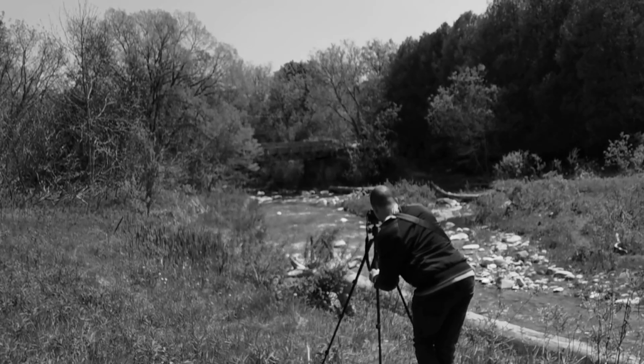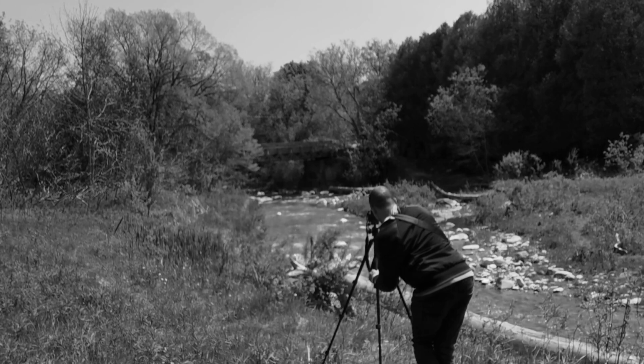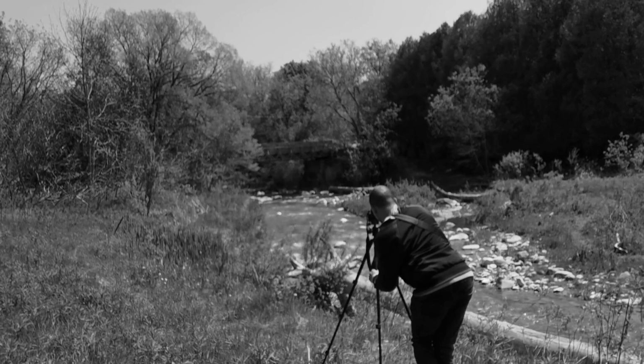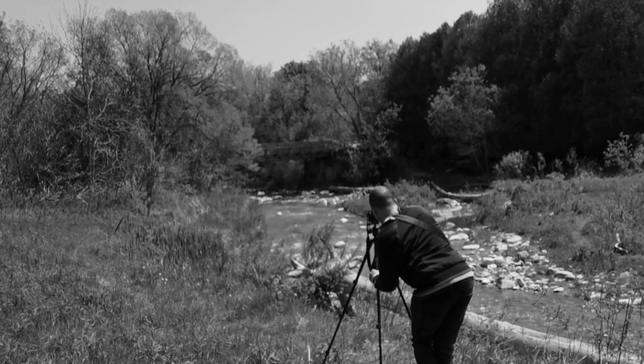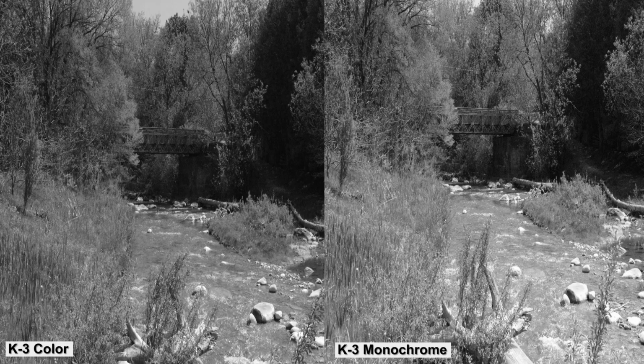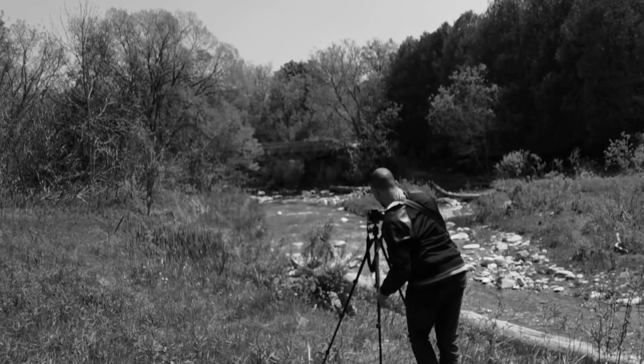And 12,800, f16, and this is about as far as I'm going to be able to go because I'm still at 1/8000th of a second here. So that's as far as I can go with that.